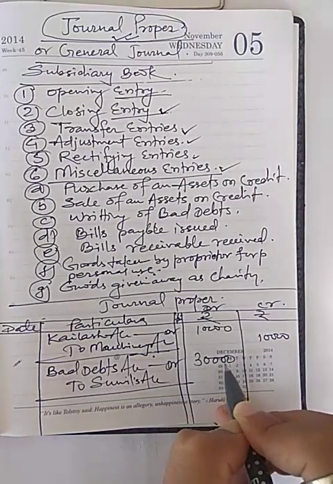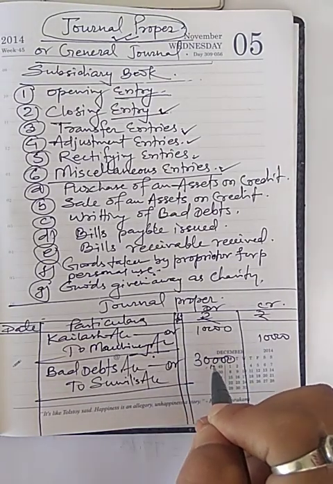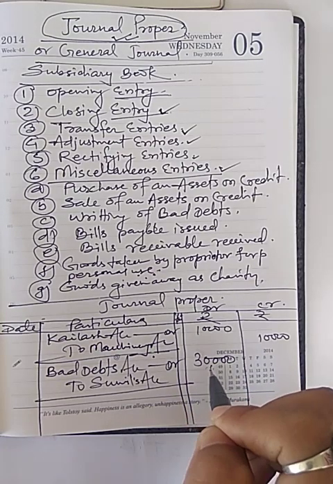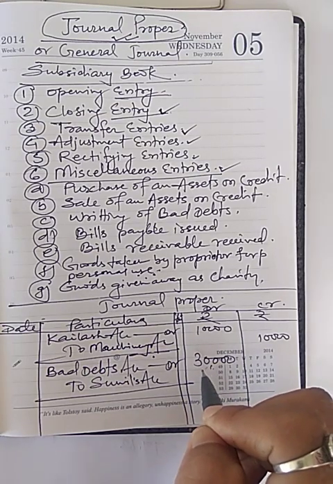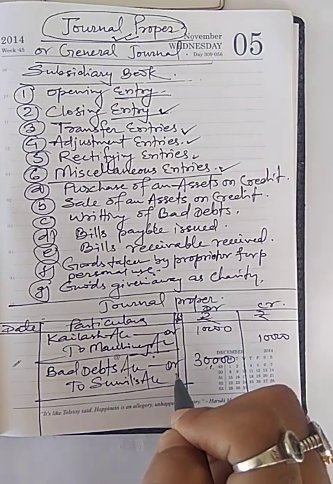30,000, because Sunil owed me 50,000, but he paid 40%, and 40% of 50,000 will be 20,000.